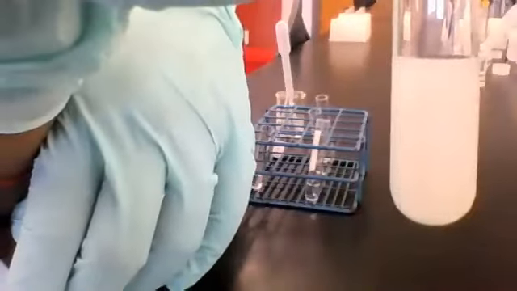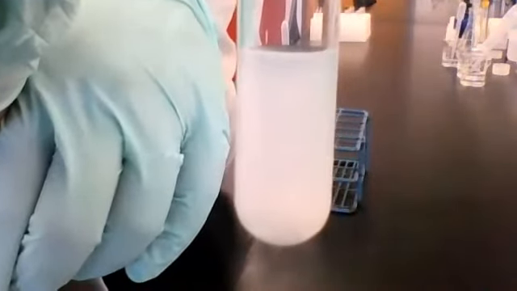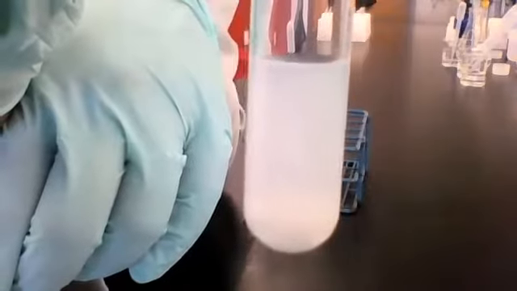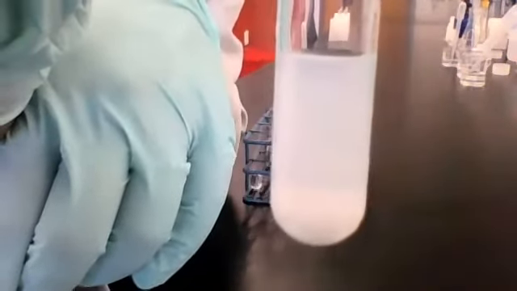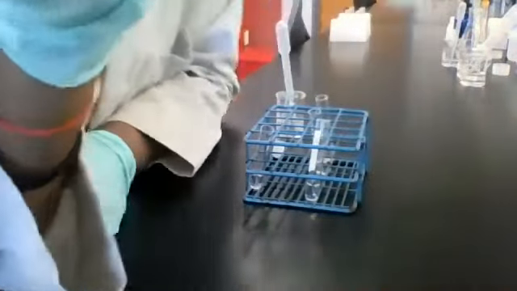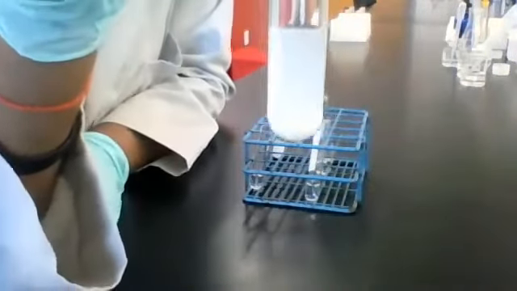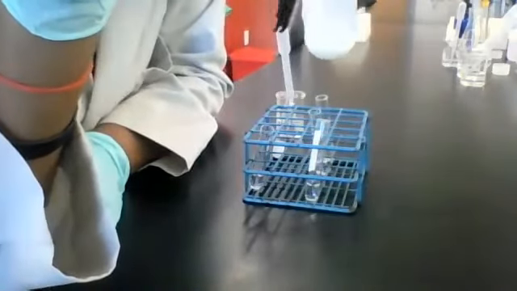But this solution is like, well, not solution. This mixture here, it's pale white. And if I shake it up again, it'll all just be floating around. All right, we got that? Read our observations? Again, this is solution 2 combined with reagent C.